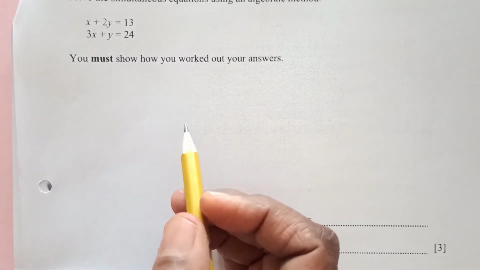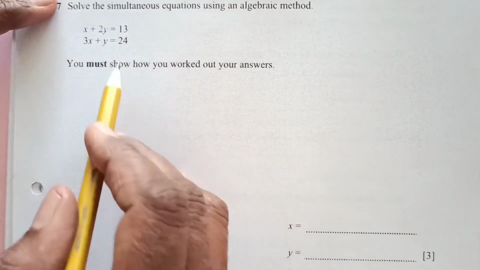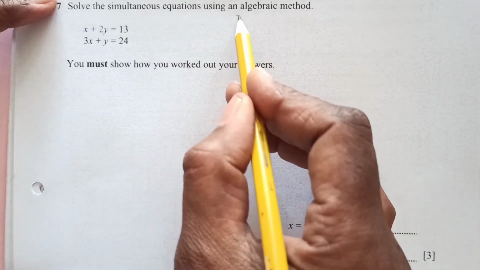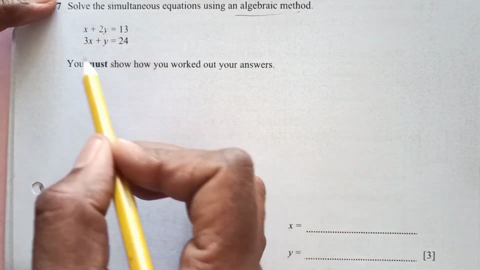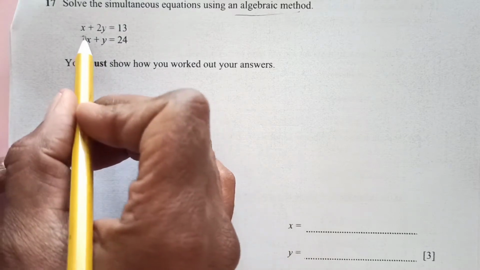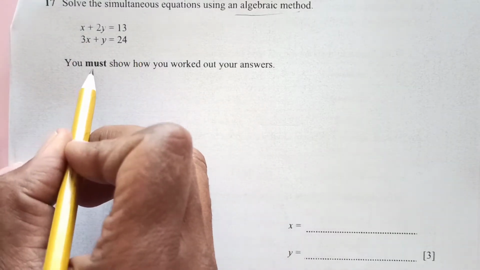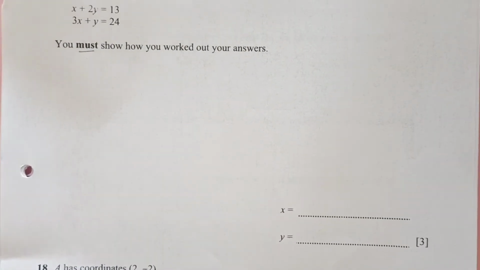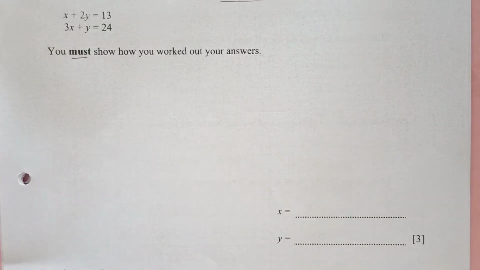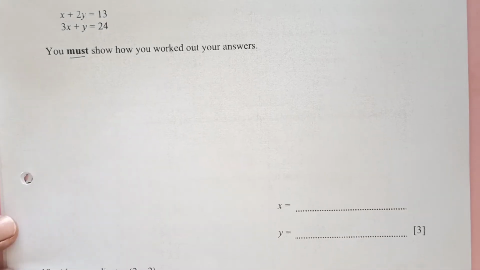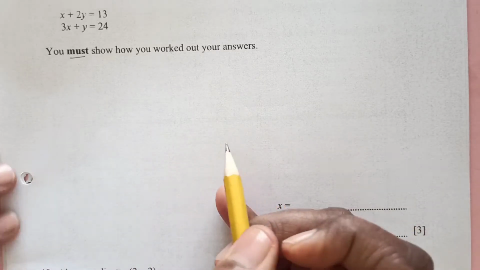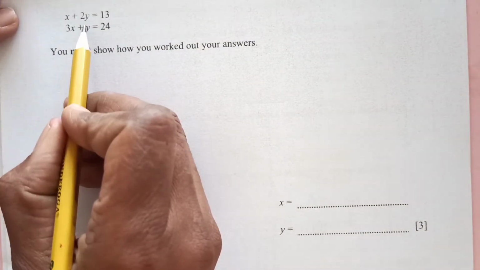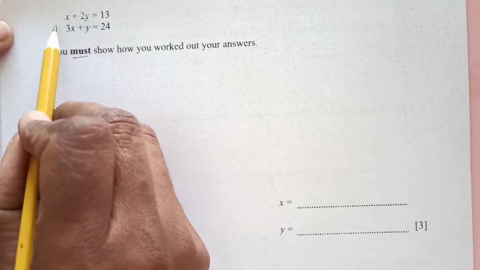So the first question that I have here: solve the simultaneous equations using an algebraic method. That means using calculations, right? These are the two equations given to us. You must show how you worked out your answer. These are a bit longer questions compared to the other questions that you are doing, so you need to show step by step working and be careful. Let me show you.